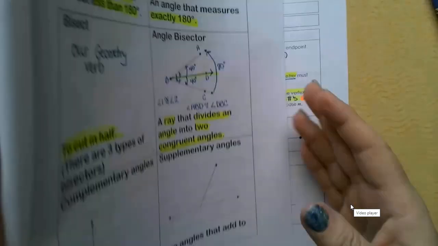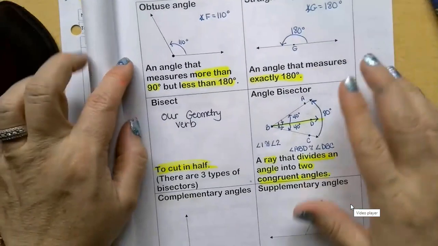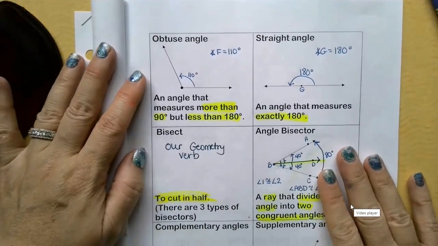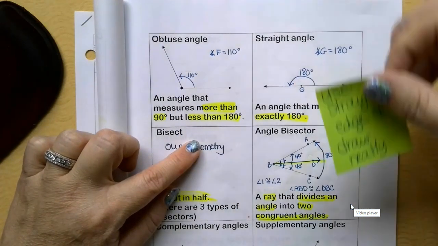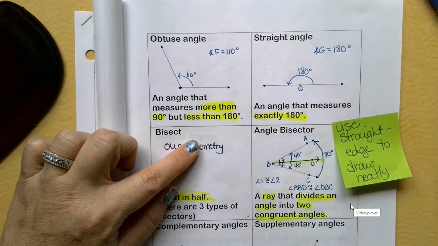All right, the next page, I'm going to let you pause. So go ahead, get that down. We've already done this one. So pause and copy these down and be sure you're using that straight edge.